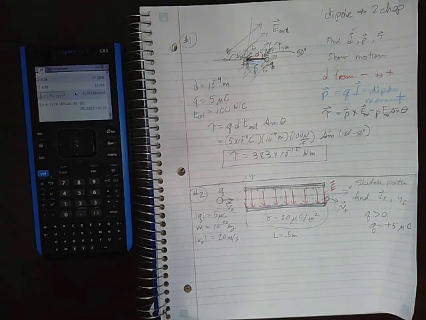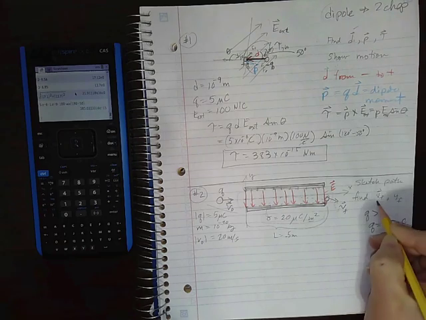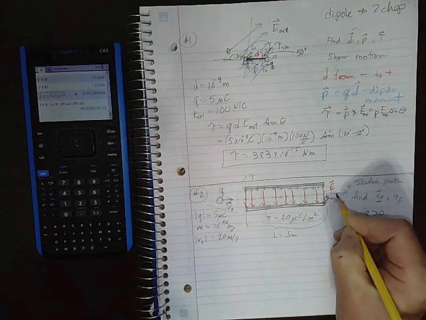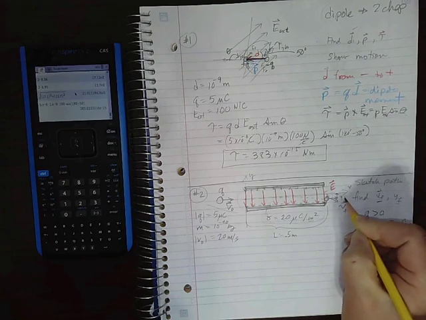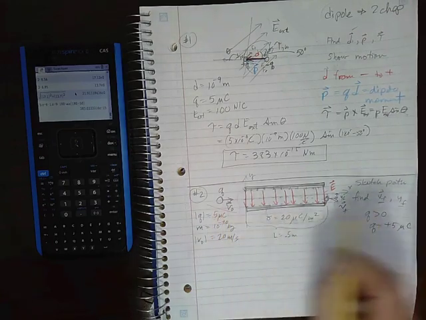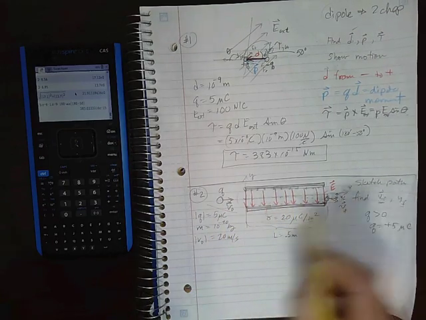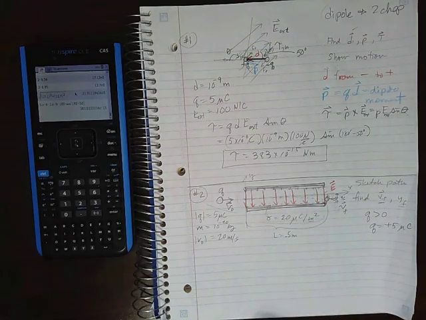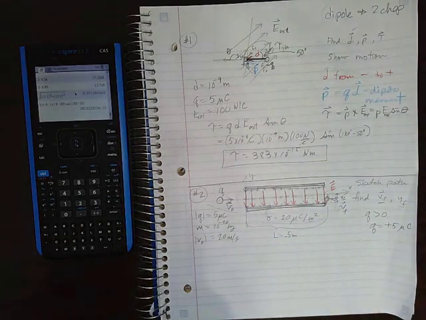Alrighty. And so we want to find the final velocity and we want to find the final y, how far down off of the center. If we call this our x-axis and this our y-axis, y final is how far it's gone below the x-axis.